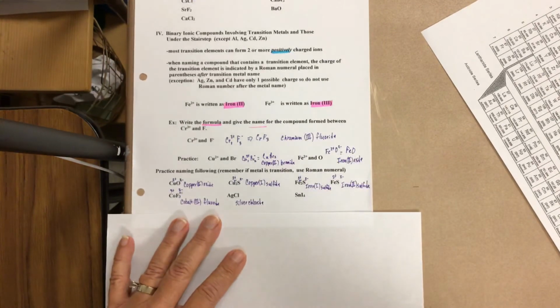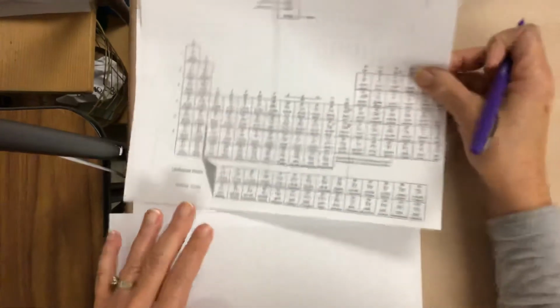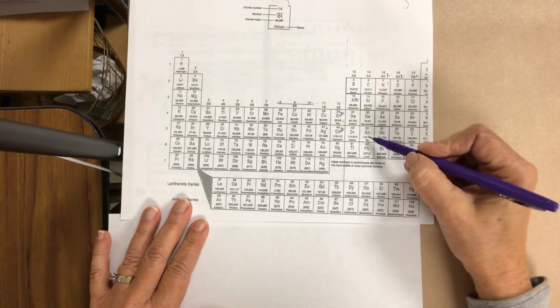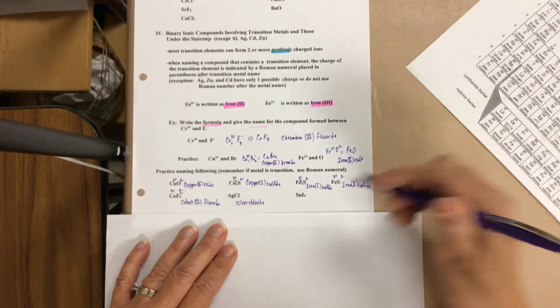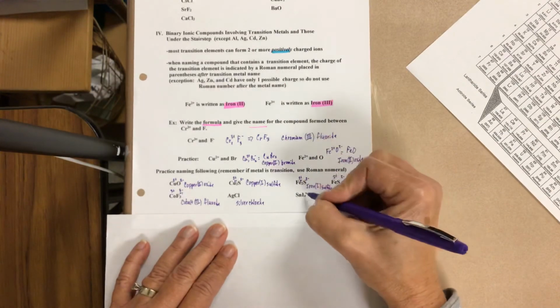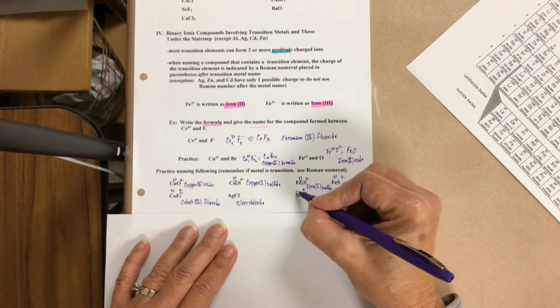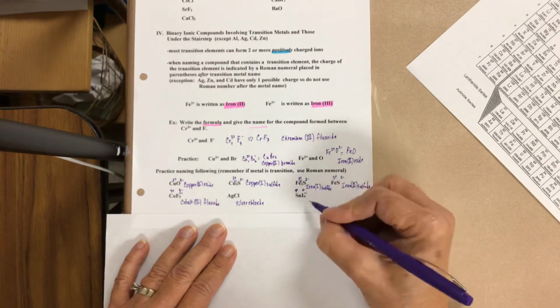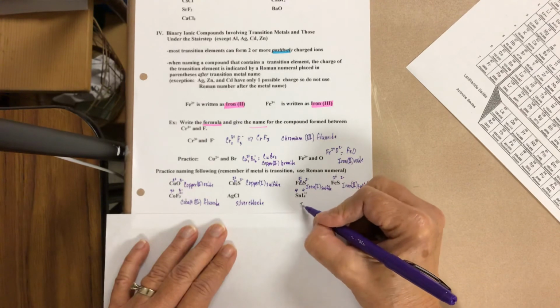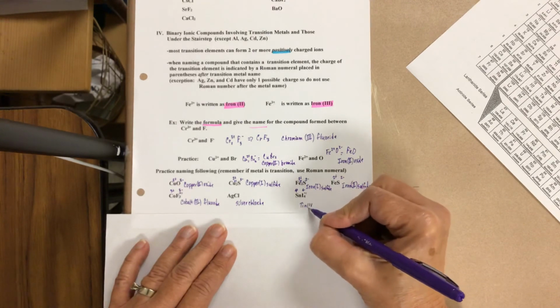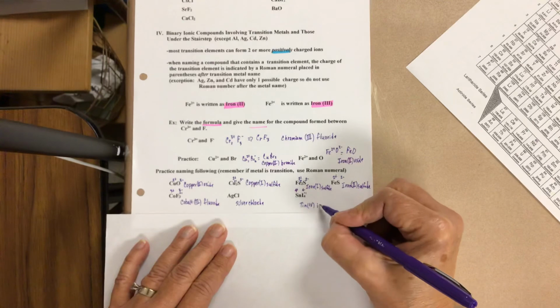And our last one, SnI4. Sn is beneath the stair step here, so we have to determine its charge and give it a Roman numeral. So we're going to look at iodine. Iodine's a halogen, so they're always a -1. You have 4, so that makes this a 4 minus, so this side has to be a 4 plus. So you would name this tin, Roman numeral 4, IV in parentheses, iodide.